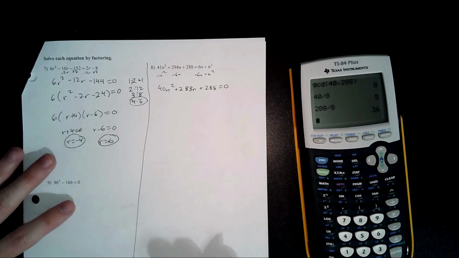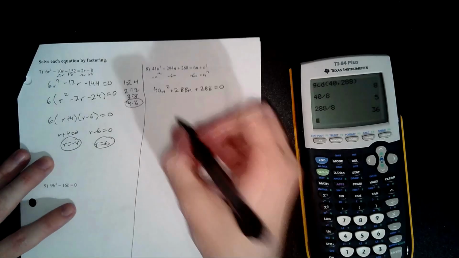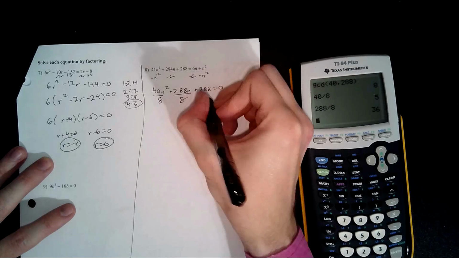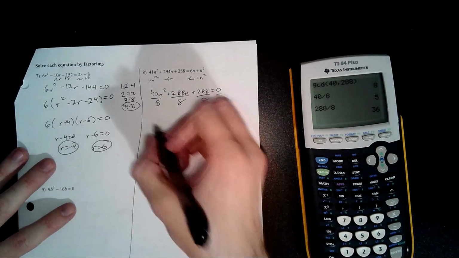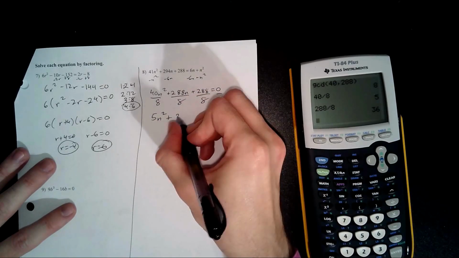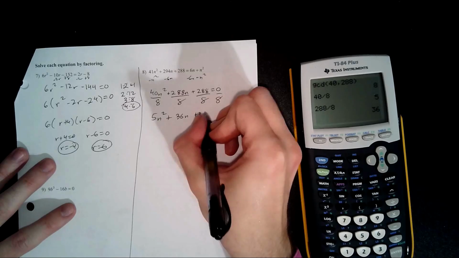Let's use a technique that I taught earlier today in the video. I said you could divide everything instead if you wanted to, instead of factoring out. That's what I'm going to do. I'm going to divide every single term by 8. And if I divide every single term by 8, I'm going to get 5n squared here. We just did that, plus 36n plus 36.